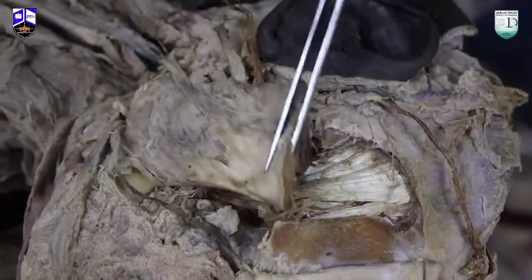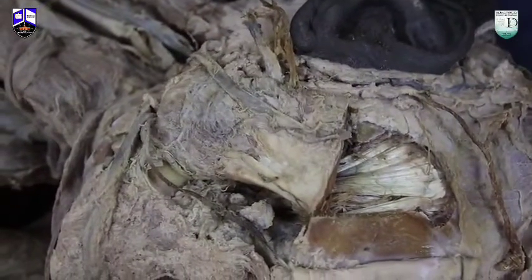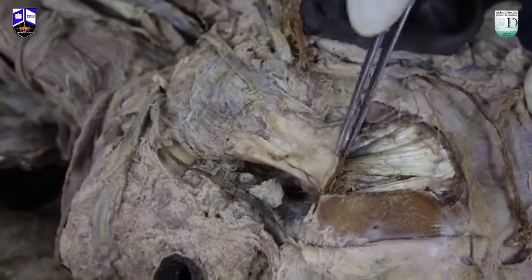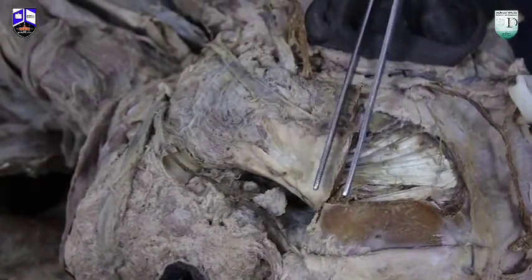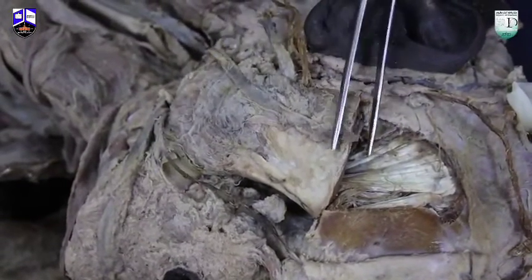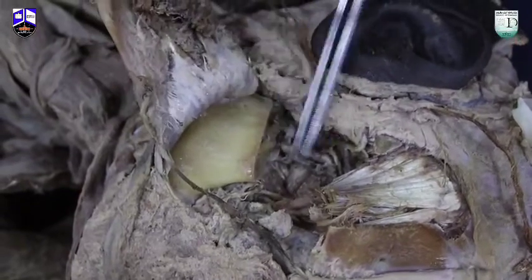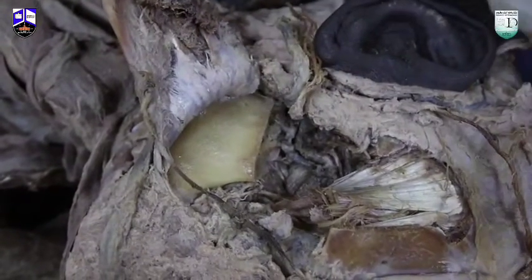Okay, this is the masseter. The masseter originates from the zygomatic arch that is being cut and extends downward and backward to be inserted into the whole of the lateral surface of the mandibular ramus, which is also being cut.